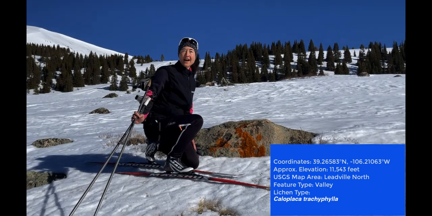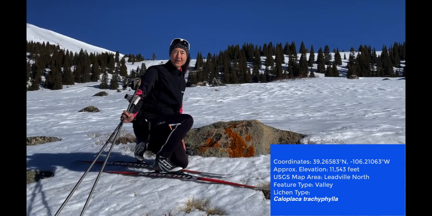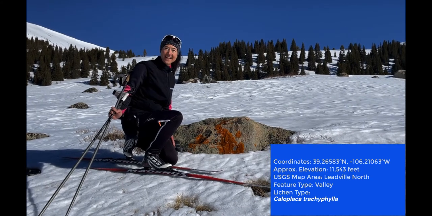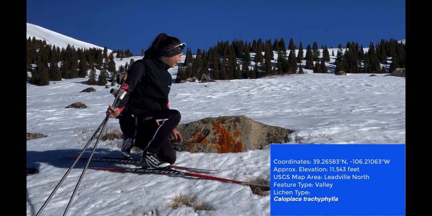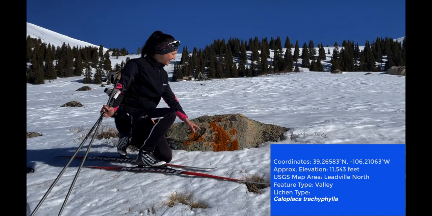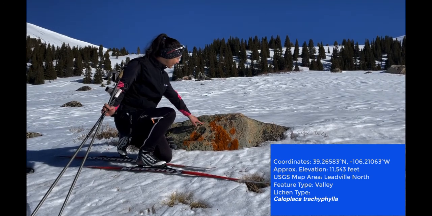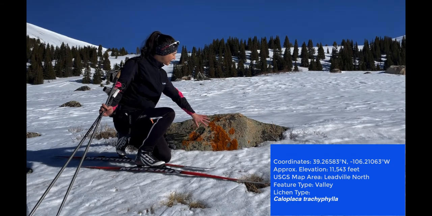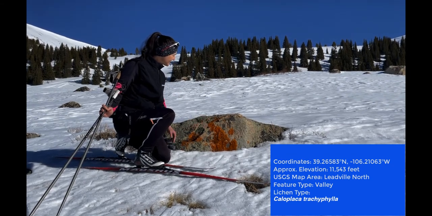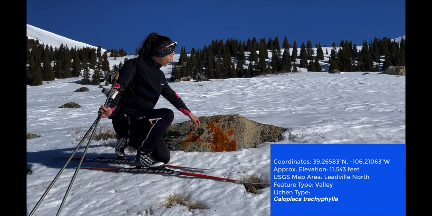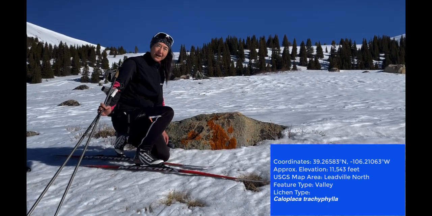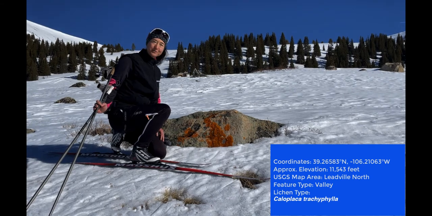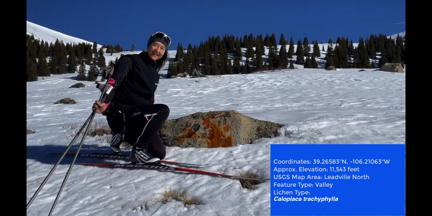Hello, I'm on Evans Gulch outside of Leadville, Colorado, where we just skied up to an old mining homestead. And now I'm appreciating the crustose lichen that you're seeing on this rock here. And it's beautifully southern exposed. So we're seeing the photobiont being very happy about the access to its energy source. So, beautiful spot for crustose lichen.